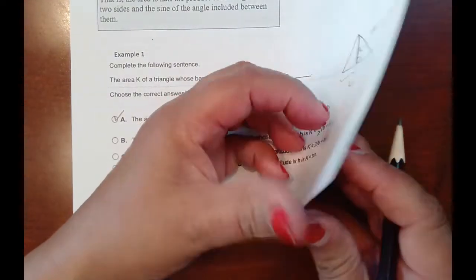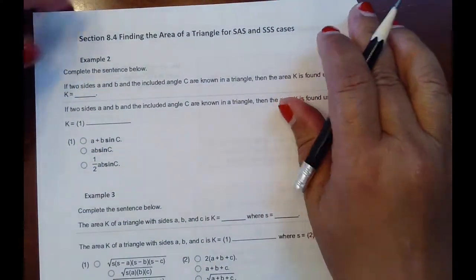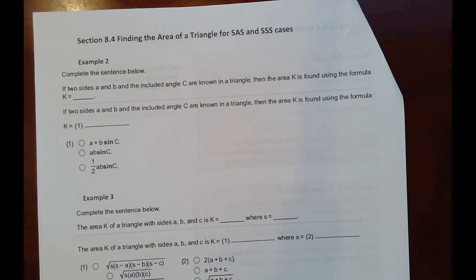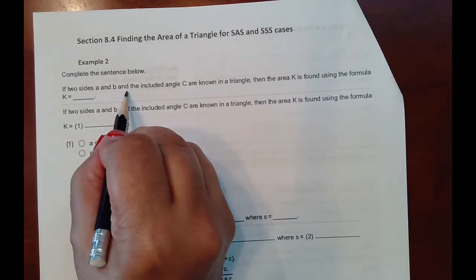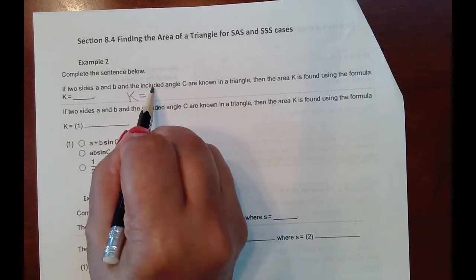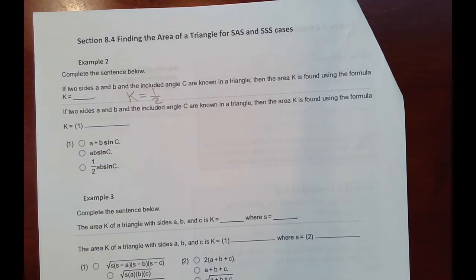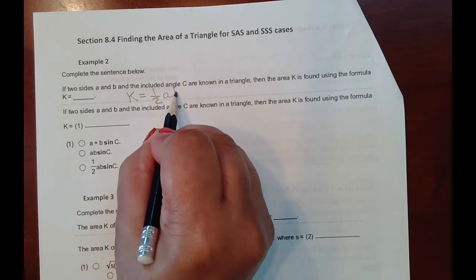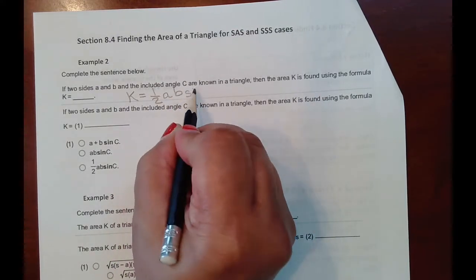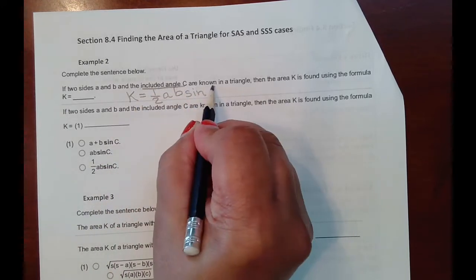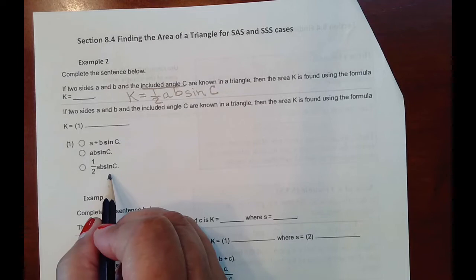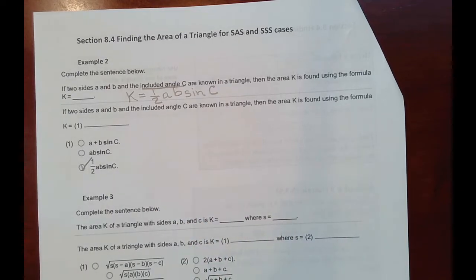Okay, moving to example 2. In example 2, if two sides A and B and an included angle C are known, then the area K is found using the formula. Okay, the formula for area would be 1/2, and the two sides they're talking about are A and B. You'll multiply the two sides and finish it off with the sine of the included angle. So that would be 1/2 A B times sine of C. That's that formula right there.